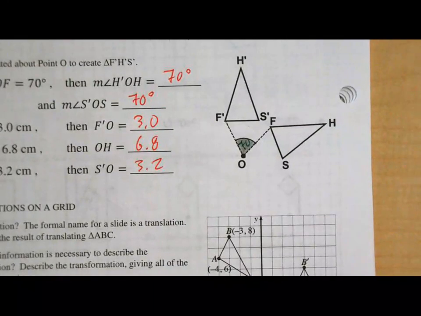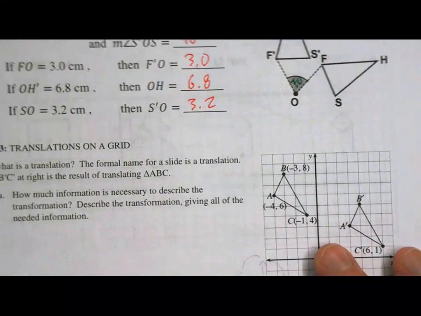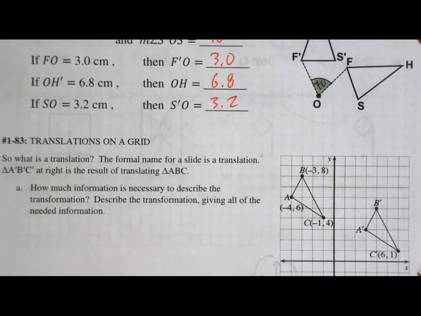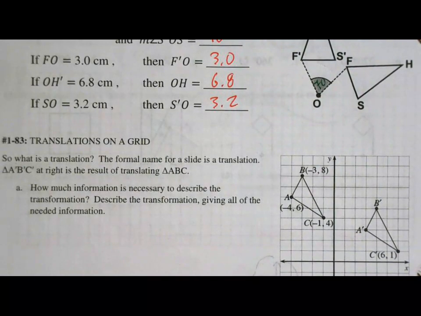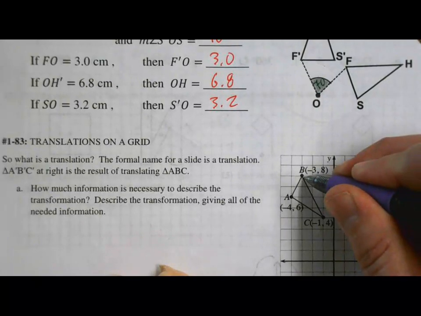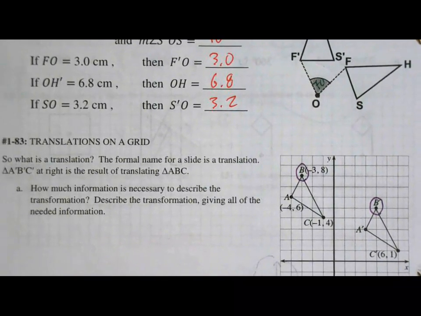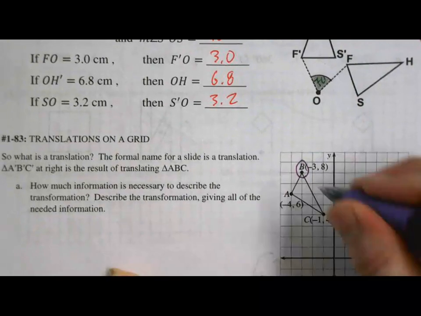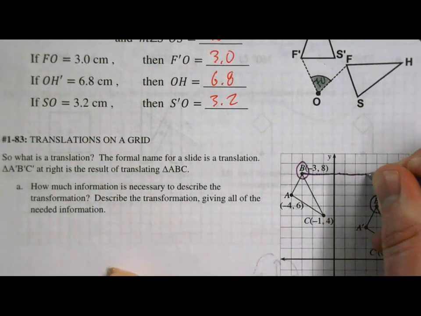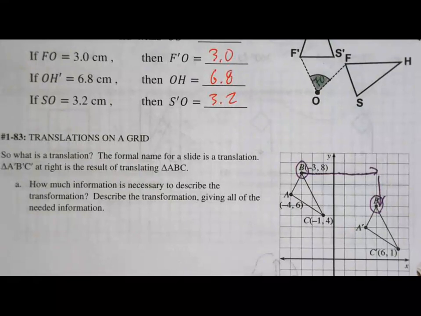Actually, let me give you just one thing that I need you to know about translations. When we give a translation, we don't talk about a line of reflection. We don't talk about a center of rotation. For translations, we have to tell how we're moving. And on a grid, that basically means we need to give 2 pieces of information. So if I pick 2 corresponding points, any 2 points, I'm going with B and B prime, I could count how far I'm moving to the left or right, and then how far I'm moving down, and that would describe that translation.